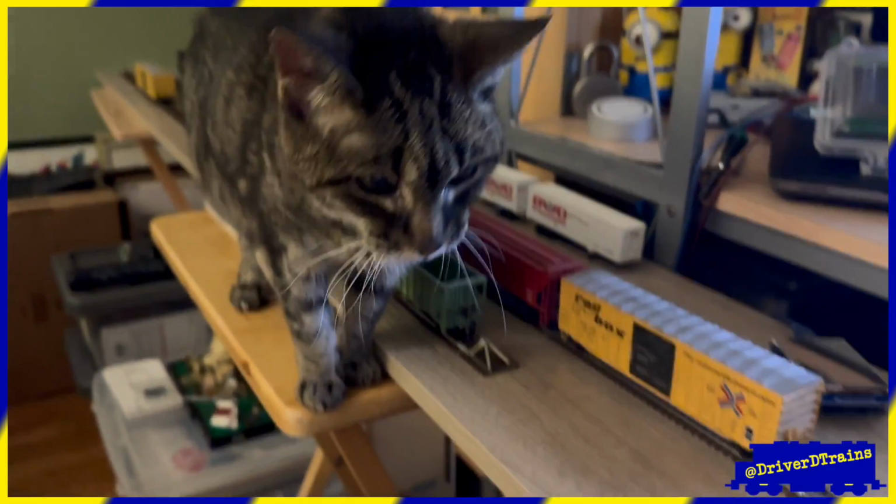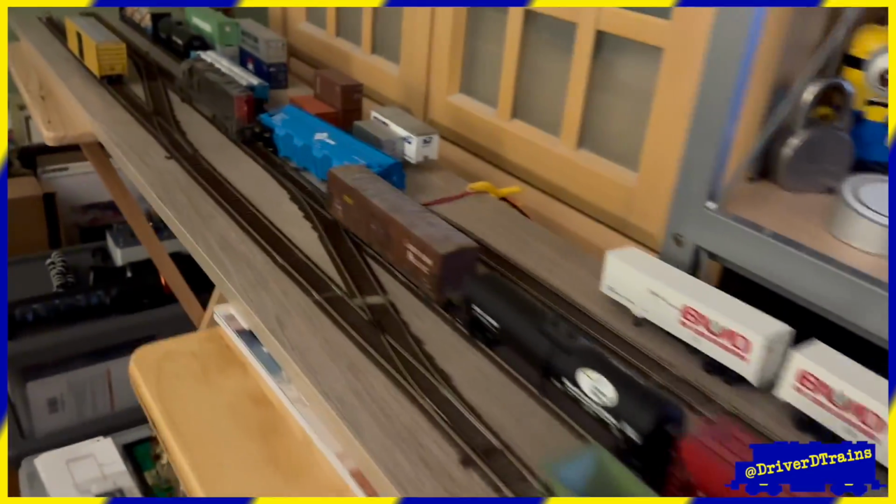Our conductor and brakeman, Scratchy-C, is busy working a derailment.